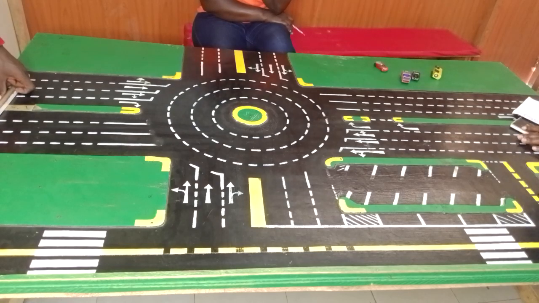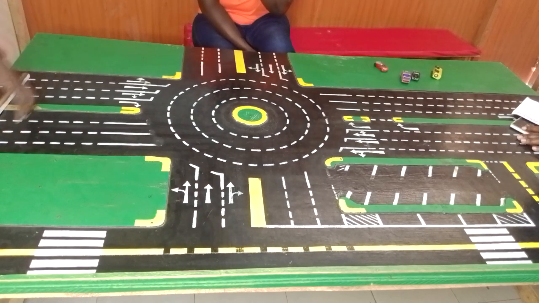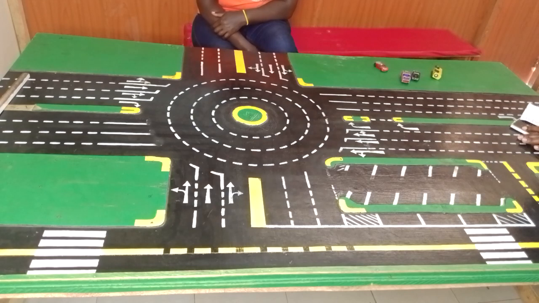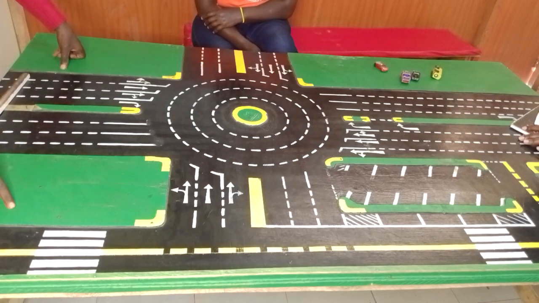The feature found at the center of a roundabout is called a traffic island.